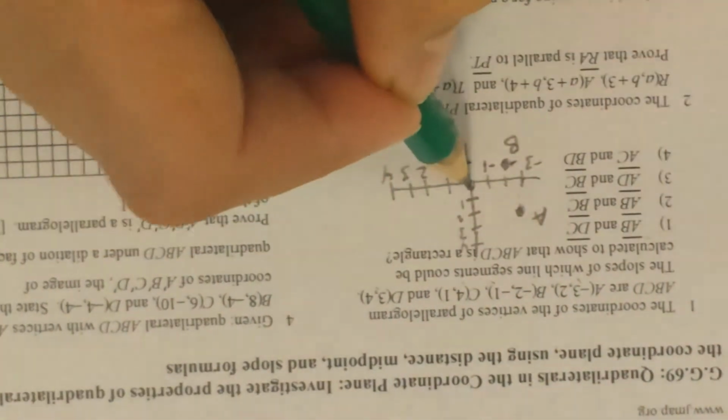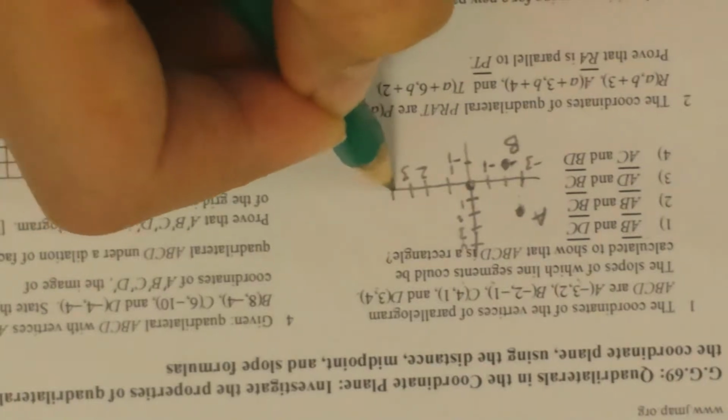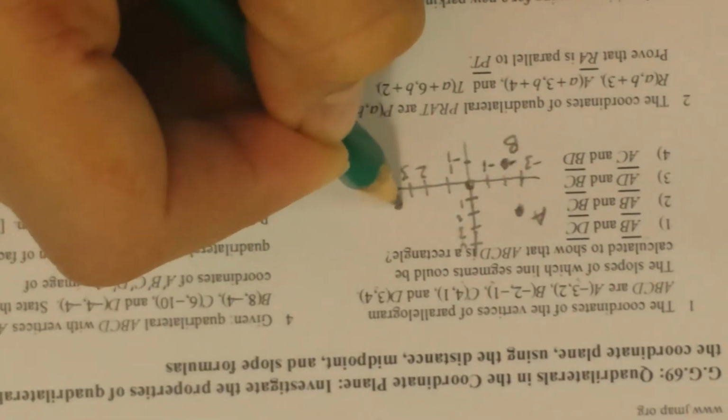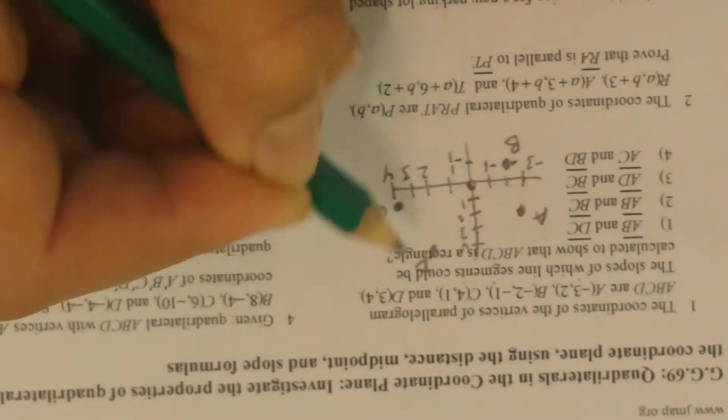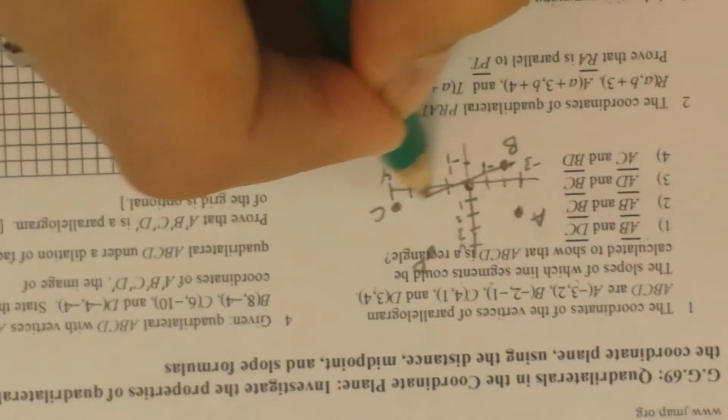That's point B. C, same thing, 4 and then 1. So you always come back to a starting point, go 4, and then go 1. That's point C. D, 3, 4, so go 3, and then go 4. That's point D. All right. Do the best that you can if you don't have a ruler, just to kind of connect the points.